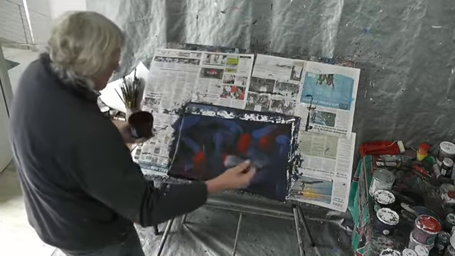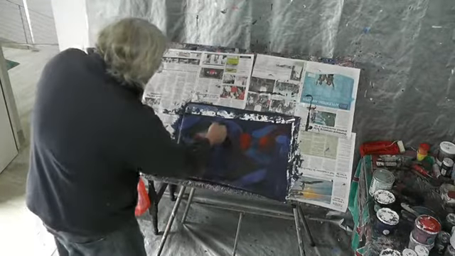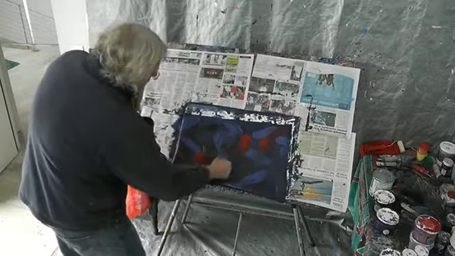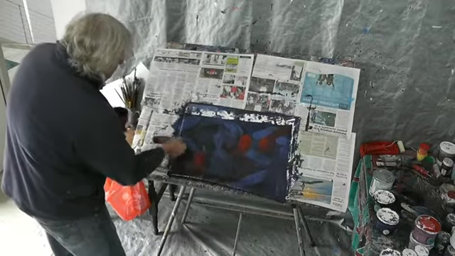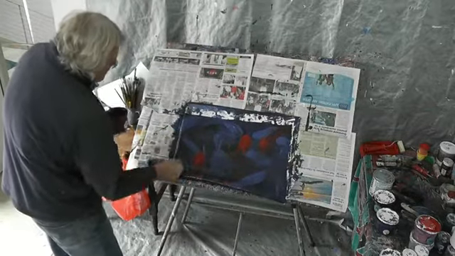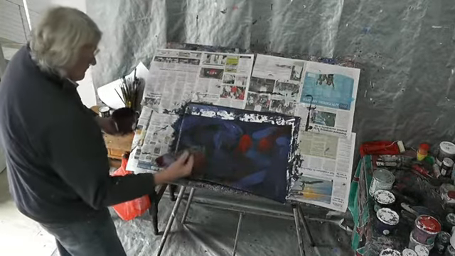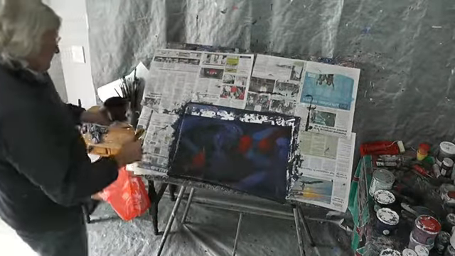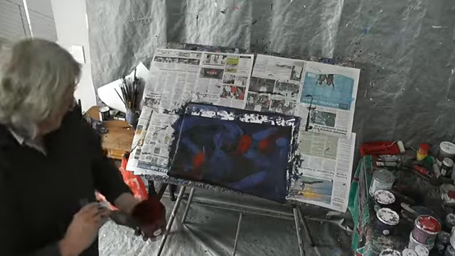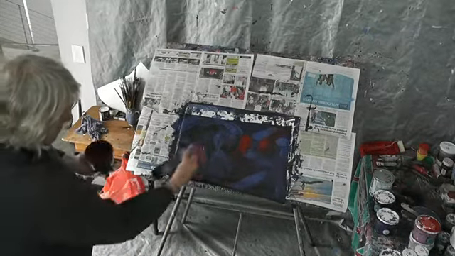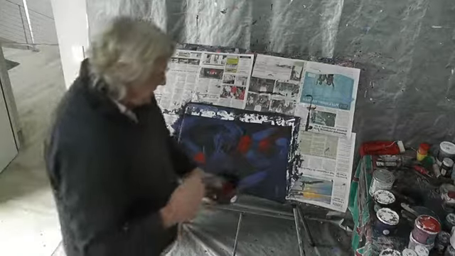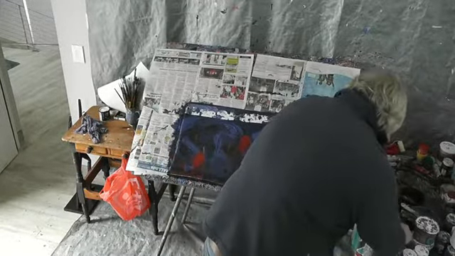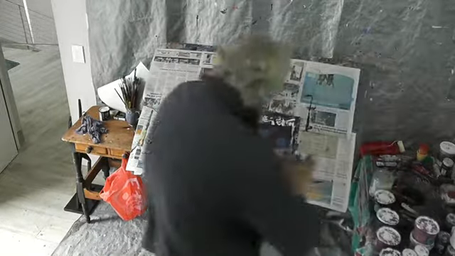Now I can use the back of my brush at any time just to delineate and give some sort of direction. I'm just cutting the paint with the back of the brush to help form direction. So that the red flows now across the painting, don't overdo it. Right, so those are my two.